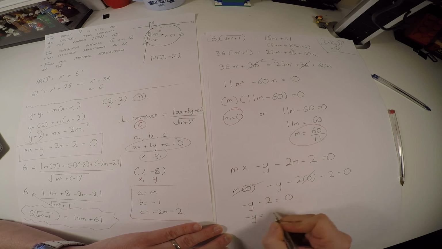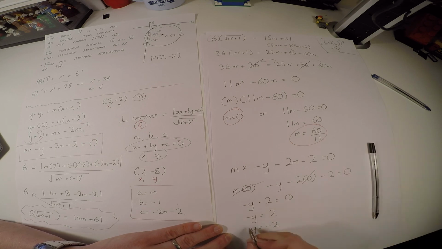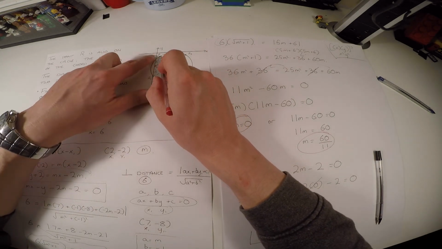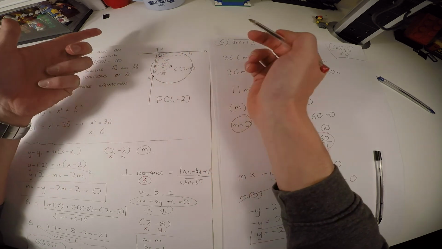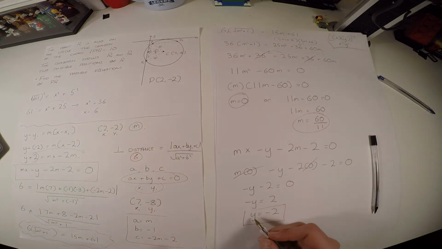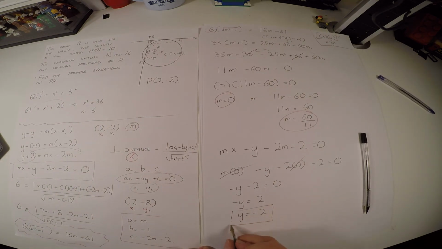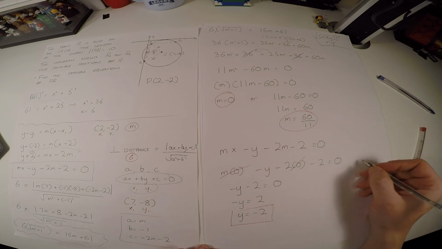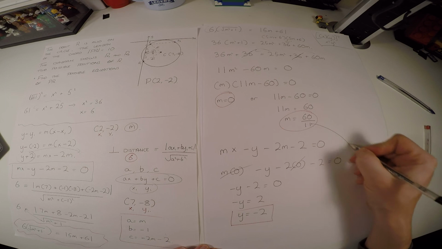Minus y then is equal to 2, or then y is equal to minus 2. And of course that does look like the line that's just below the x-axis, where this is minus 2, and of course if it's horizontal across from P, that makes sense because that had a y coordinate of minus 2. So simply y is equal to minus 2 is a horizontal line through the y point minus 2.